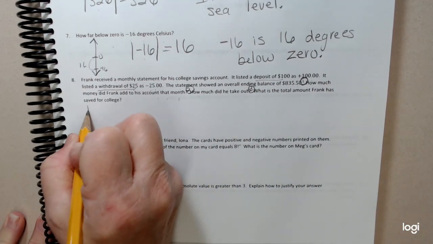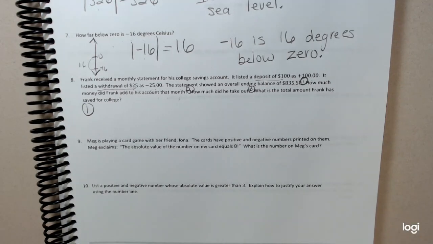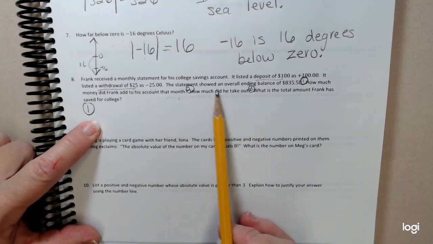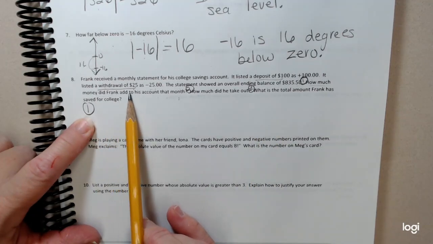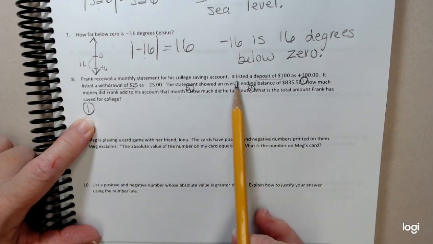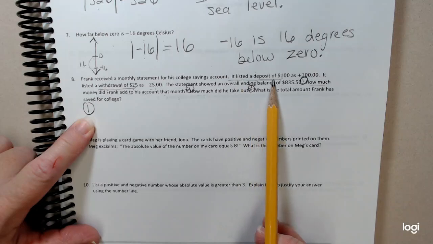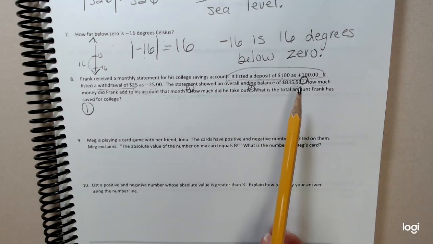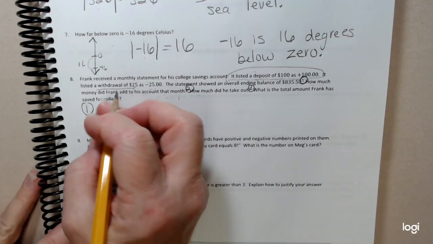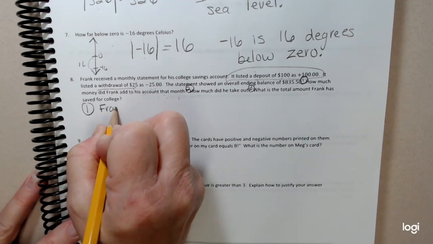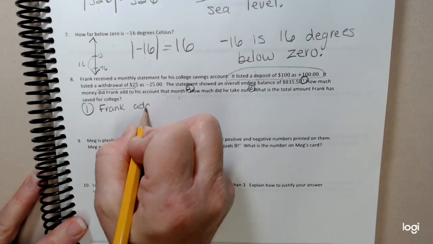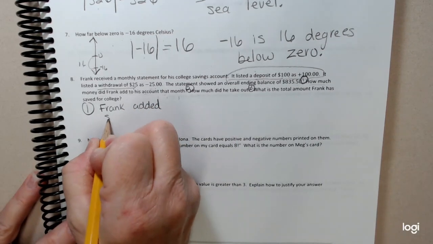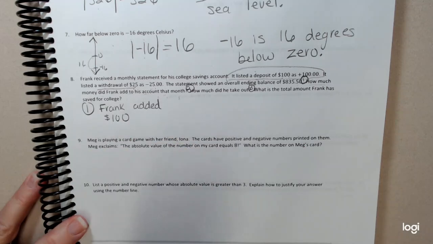Well, let's start with the first question. Let's put a little number 1 here, and let's do the first one. If I look back here, the first question is, how much money did Frank add to his account that month? Well, it says here a deposit of $100. So he put in, deposit is positive, so he put in $100. So we're going to write Frank added $100 to his account.